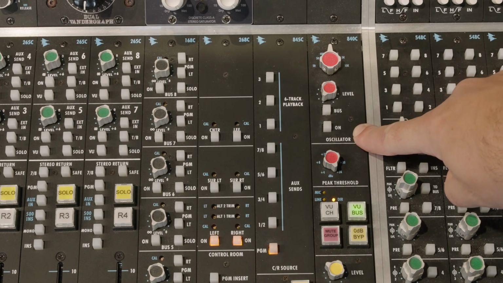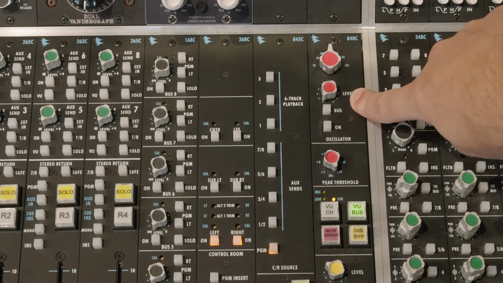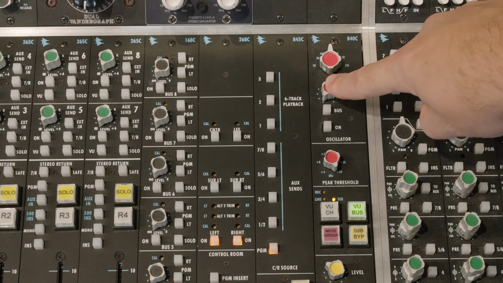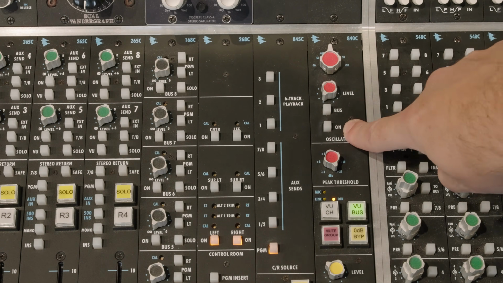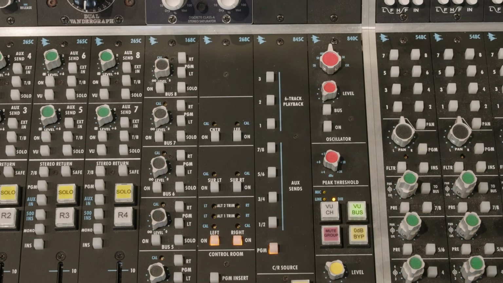First up is the oscillator. An oscillator is just a sine wave generated tone internal to the console. We can change the frequency of that tone, we can change the volume of that tone, we can assign it to that bus, and we can turn it on. This is useful when aligning gear outside of the console, such as a tape machine, but in general, you're probably never going to use it in this class.